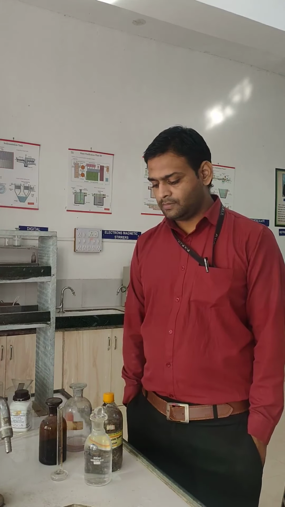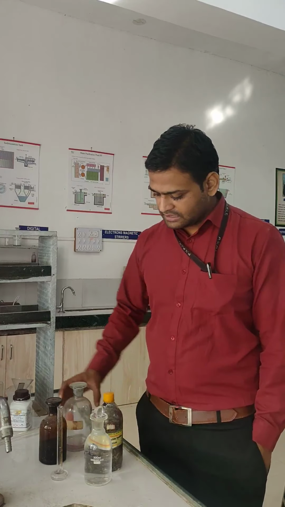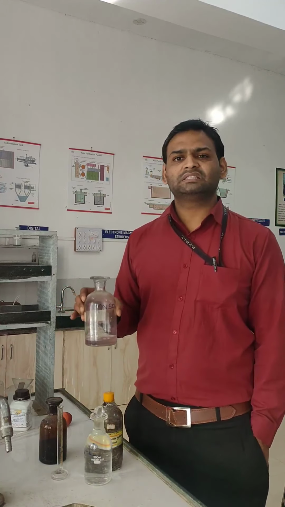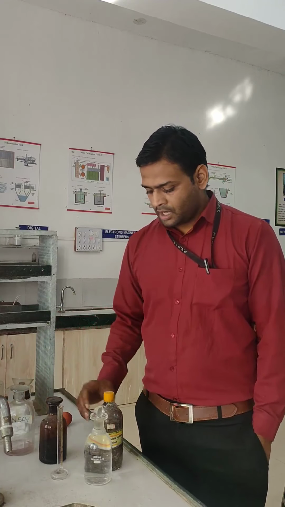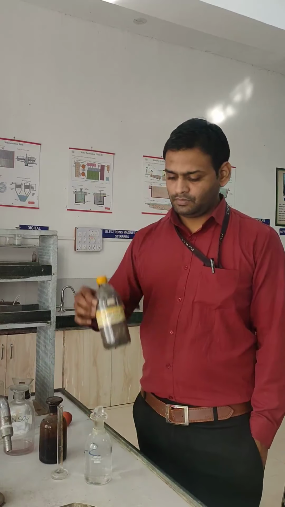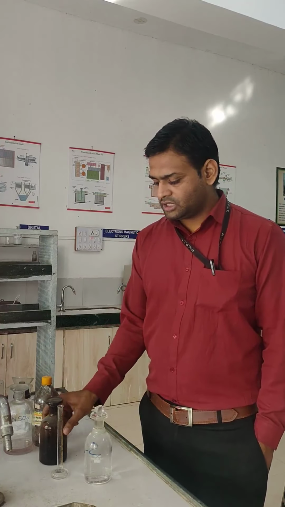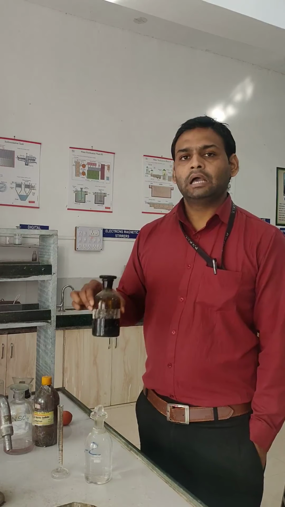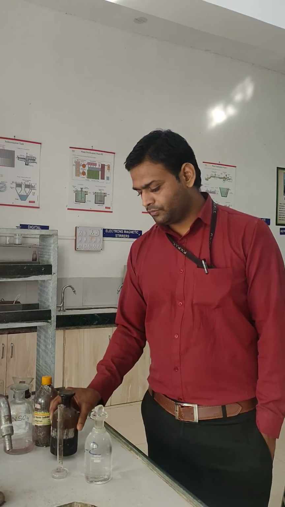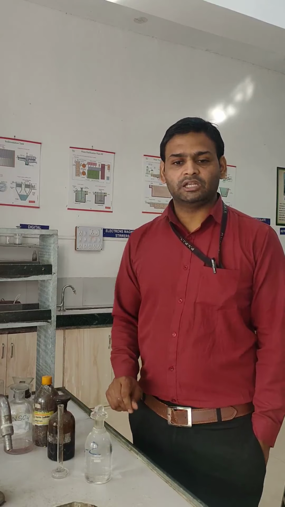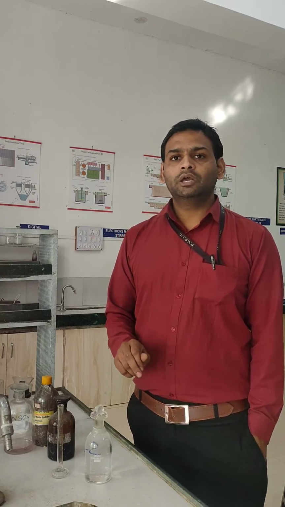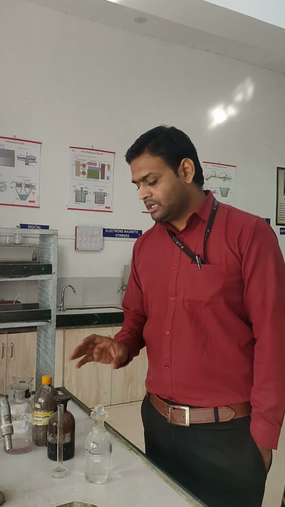Then the chemicals required. First, MnSO4, manganese sulfate, then alkali iodide azide, then concentrated H2SO4 and starch indicator, and sodium thiosulfate as a titrant. We are using 0.025 normality sodium thiosulfate as the titrant.